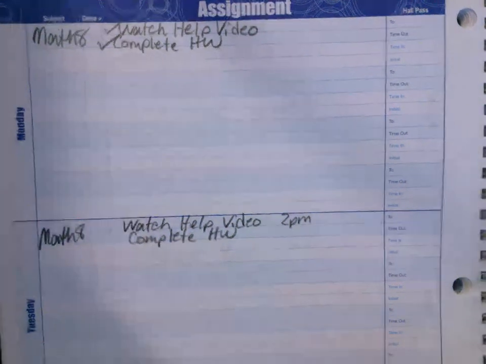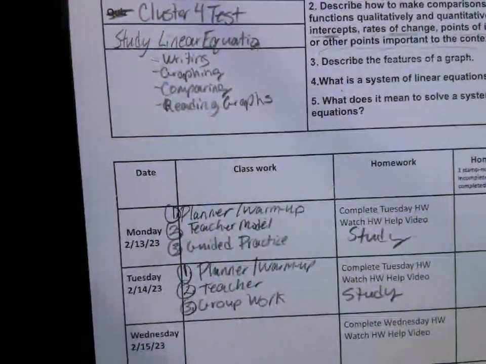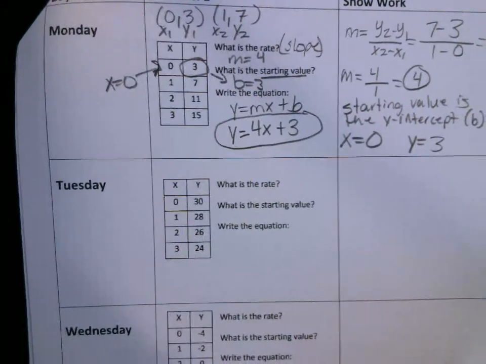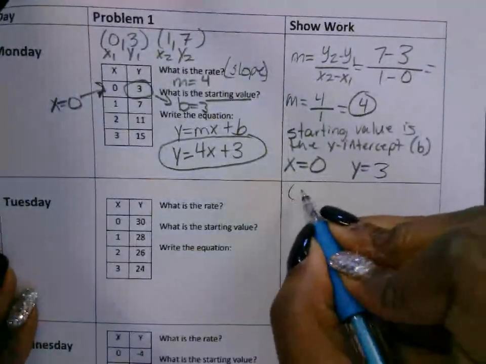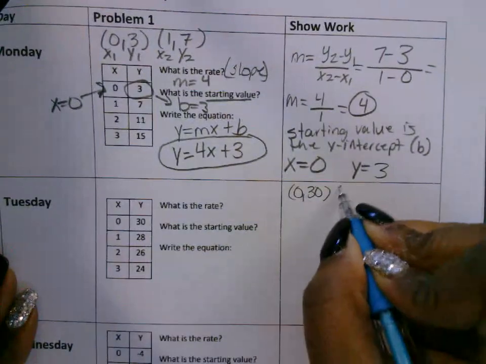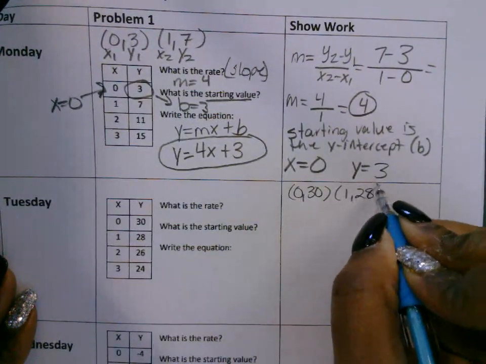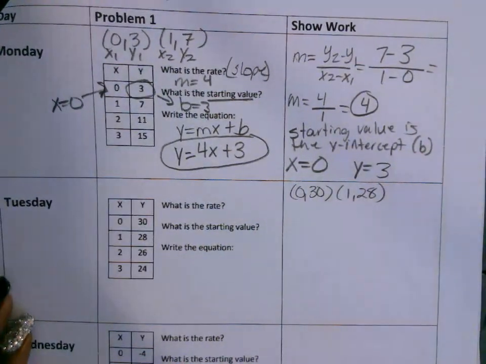All right. With the warm up, we're going to do the same process that we did yesterday. We calculate the slope first, and then we find the y-intercept. You pick 2 points. I'm going to choose the first 2 points. I have 0 and 30, and I have 1 and 28. It doesn't matter which 2 you choose.